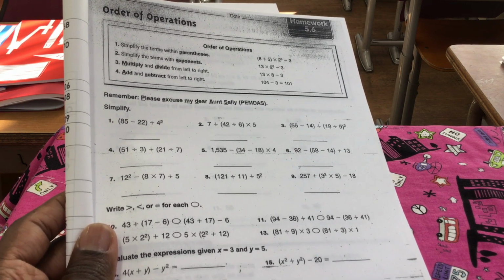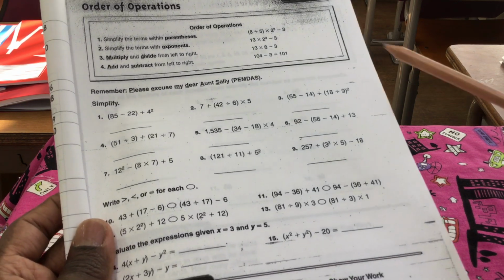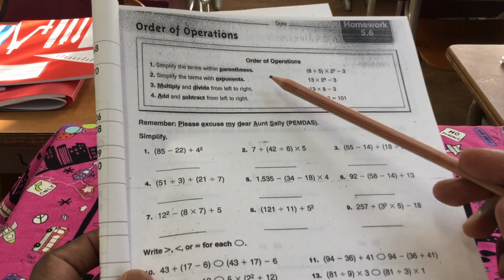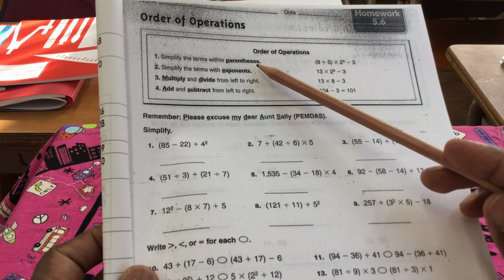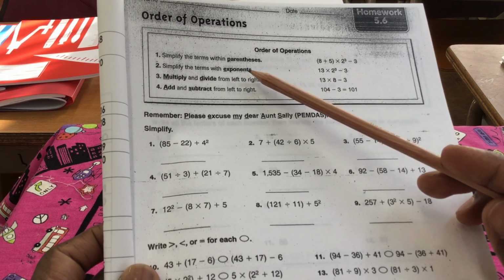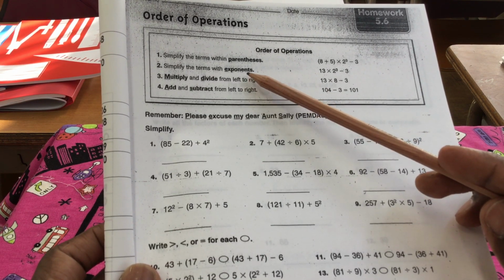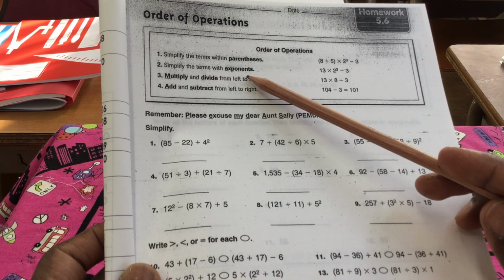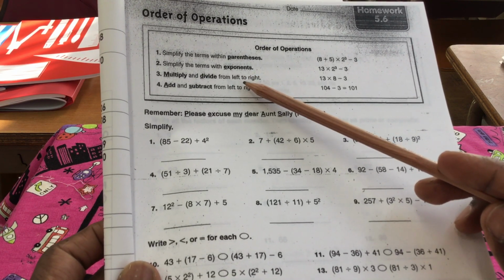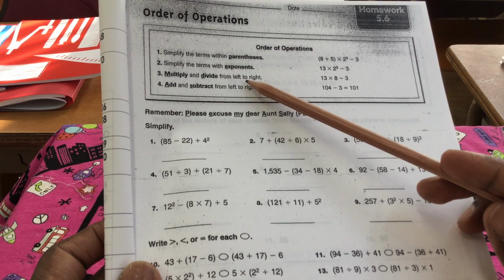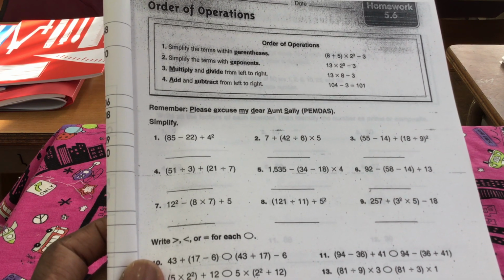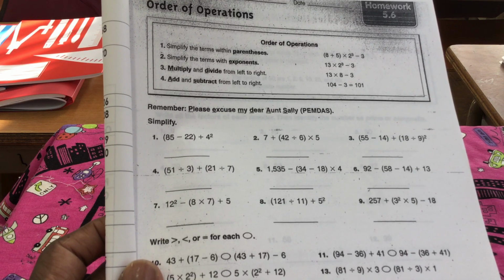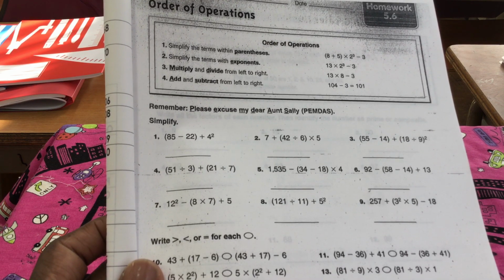All right, so let's review. So order of operations, the rules. 1, simplify the terms within parentheses. 2, simplify the terms with exponents. 3, multiply and divide from left to right. 4, add and subtract from left to right.